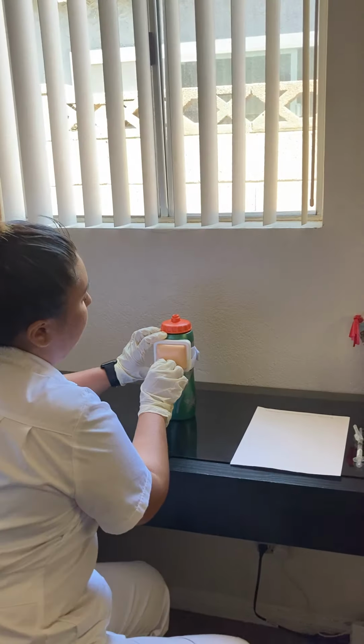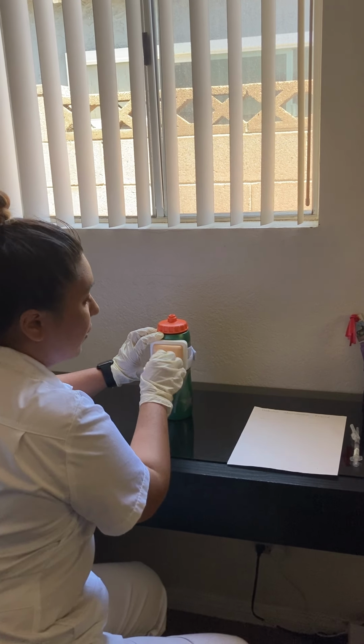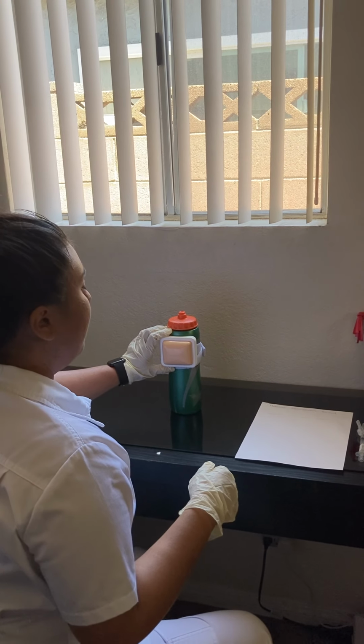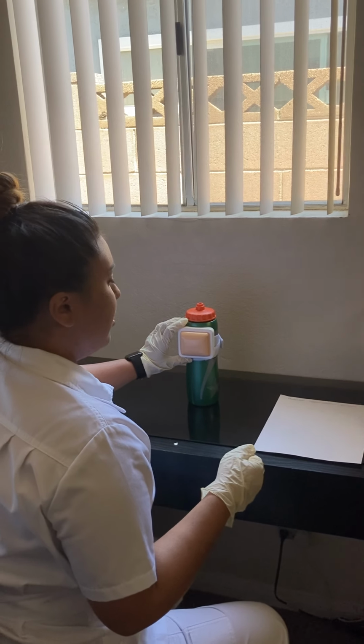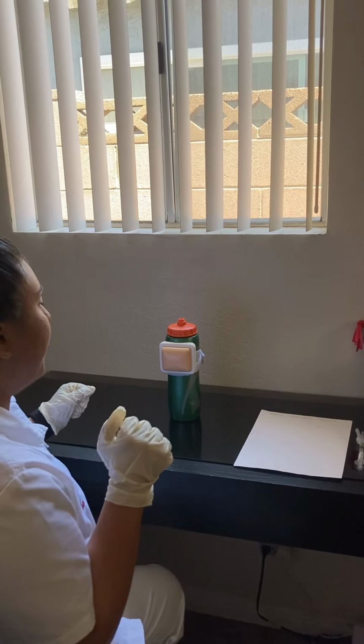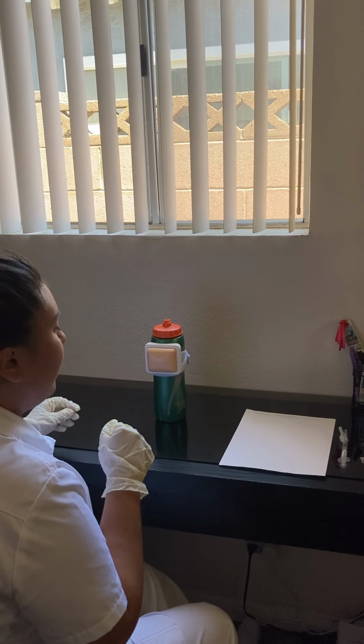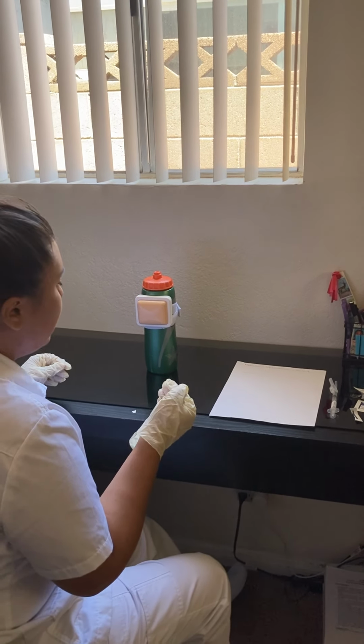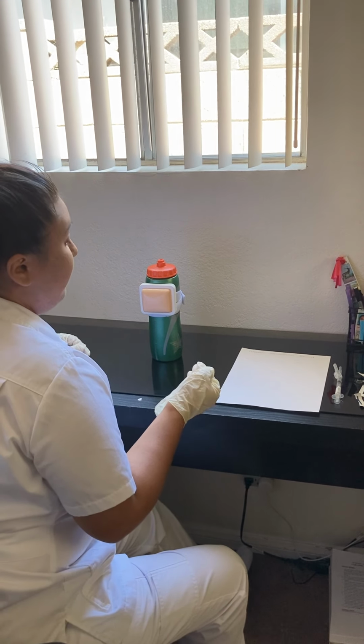I'm going to try to clean a good amount of area. Okay. I want to explain to the patient this vaccination will help your body create antibodies that will help protect you against the virus if you were to become infected.